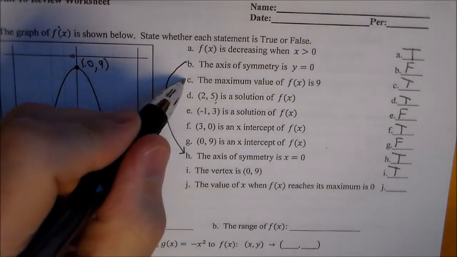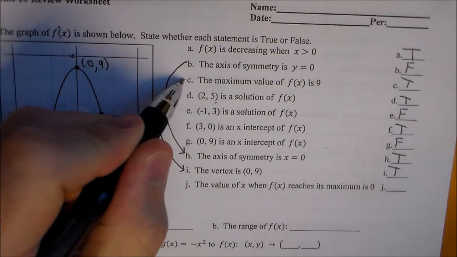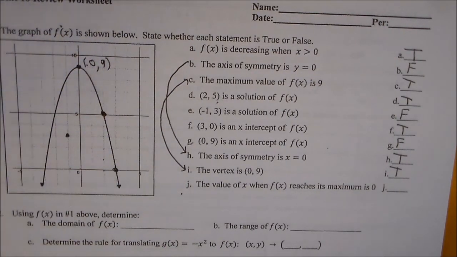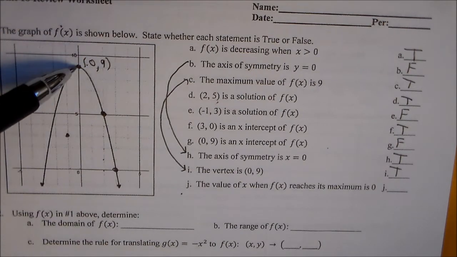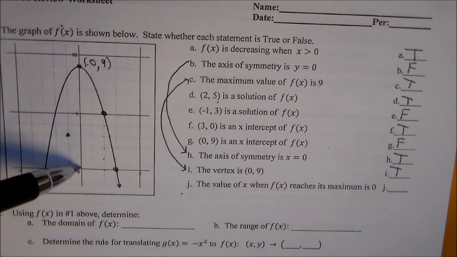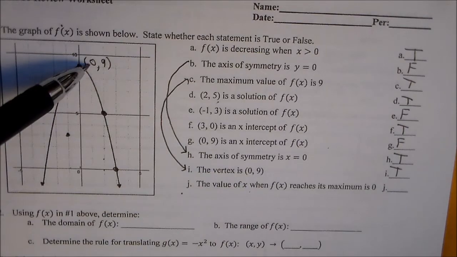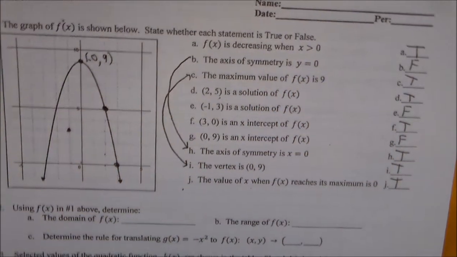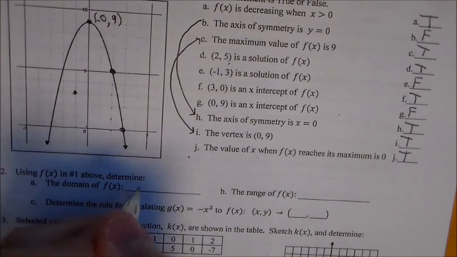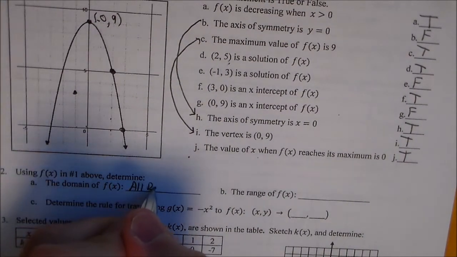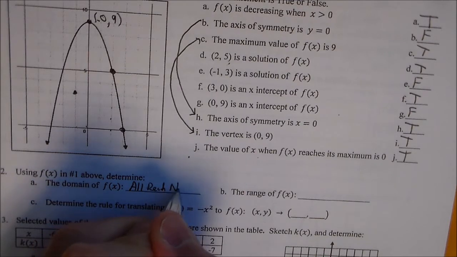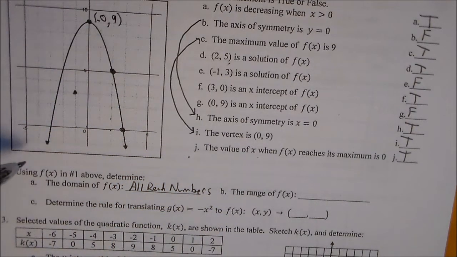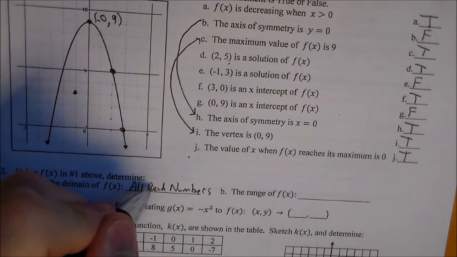Pay attention to the vertex, and the maximum or minimum value are always at the same point for a parabola. The value of x when f of x reaches its maximum. So when it reaches its maximum of 9, the x value is 0, because that's the x value in our vertex. So that is true. Okay, some other parts we need to know. The domain of f of x is going to be all real numbers. And that's because we could put any value in and it gives us a point on the graph of our function. So domain is all real numbers.